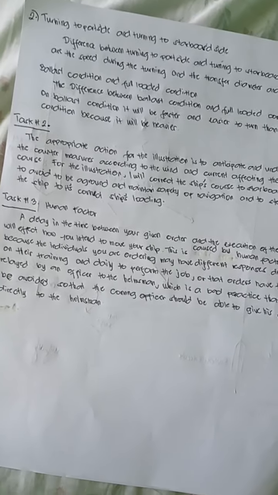In task 3, human factor. A delay in the time between your given order and the execution of the order will affect how you intend to move your ship.